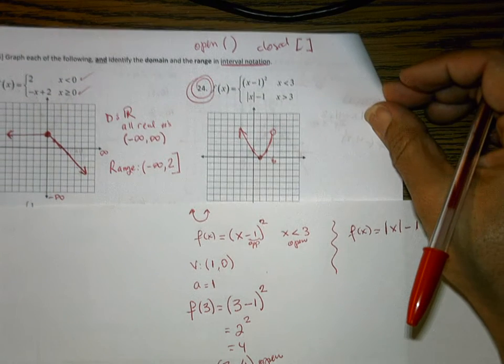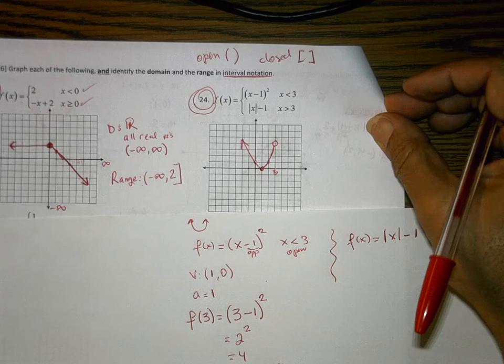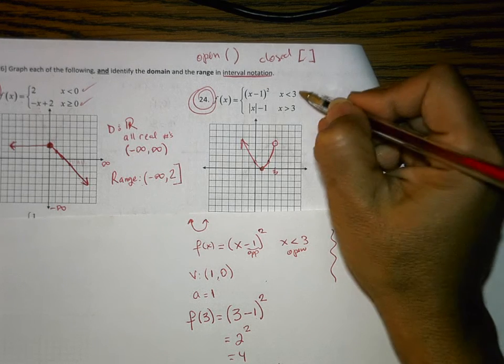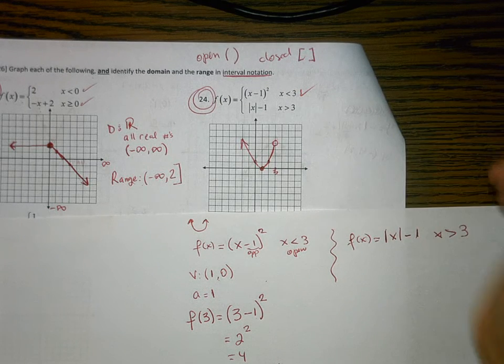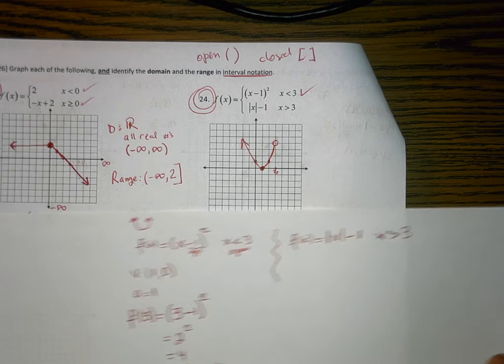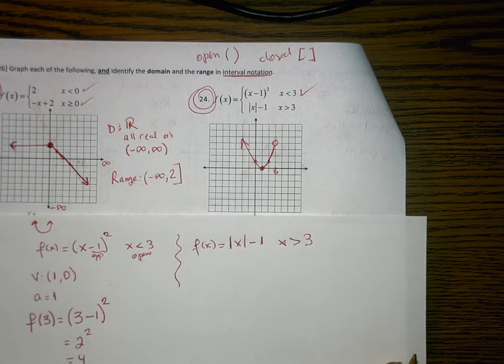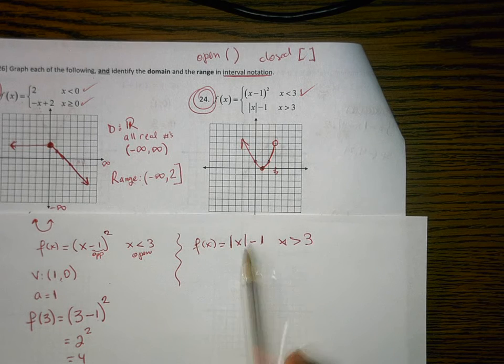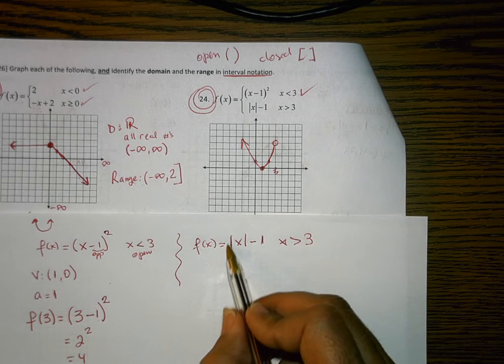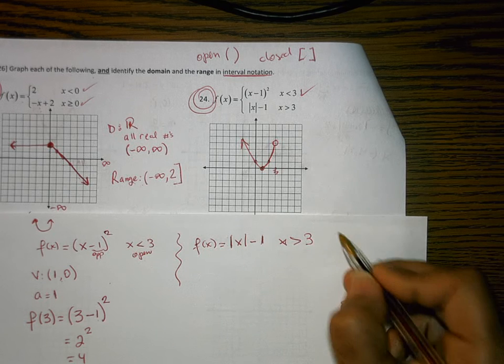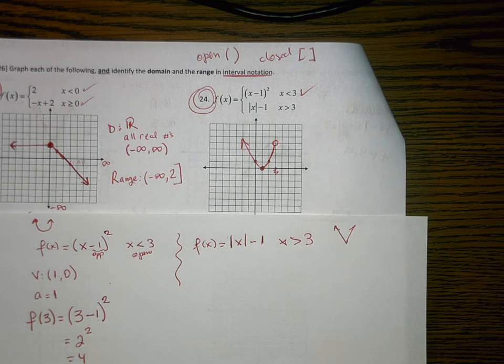Okay? And I am done with this function. Let me check mark it. Done. Now let's move on to the other function, which is the absolute value. So remember, absolute values look like a V shape, and it points up because our slope here is 1. So I know I'm supposed to have some sort of a piece of an absolute value.